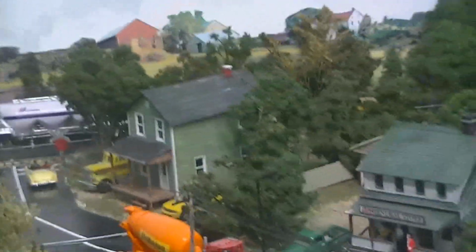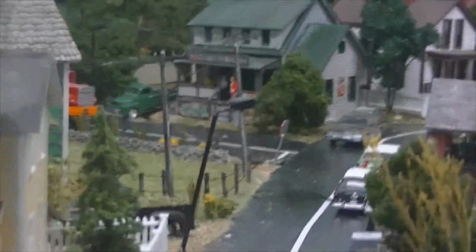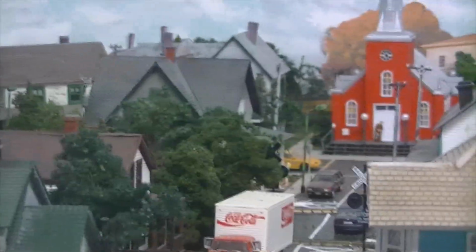So when you really look at the whole scene, you will notice that nothing is straight. Nothing. Every road, depending on how you look at it, brings you to a different scene.